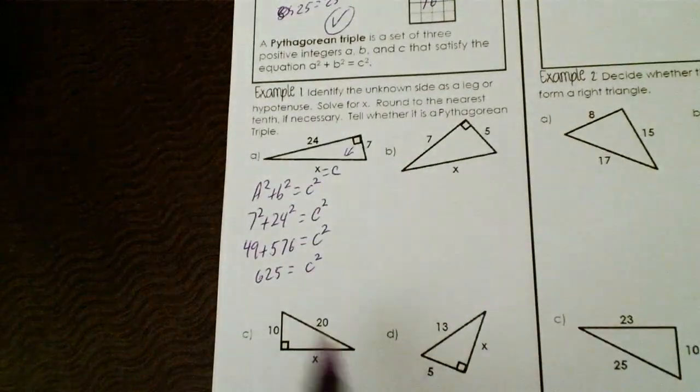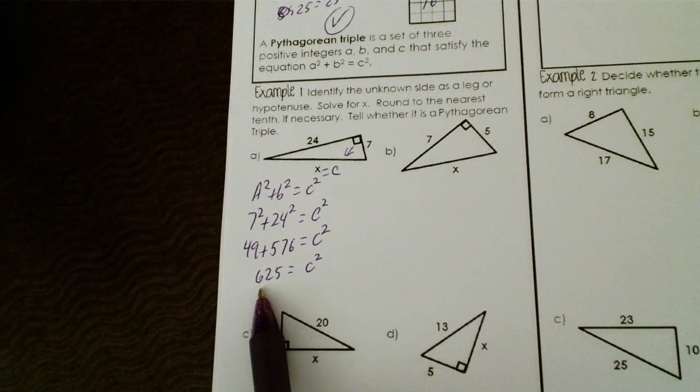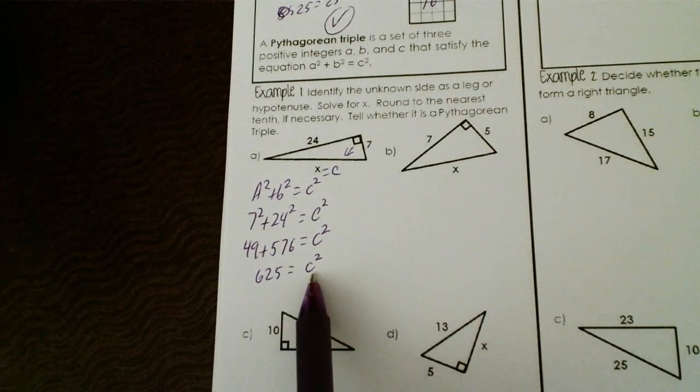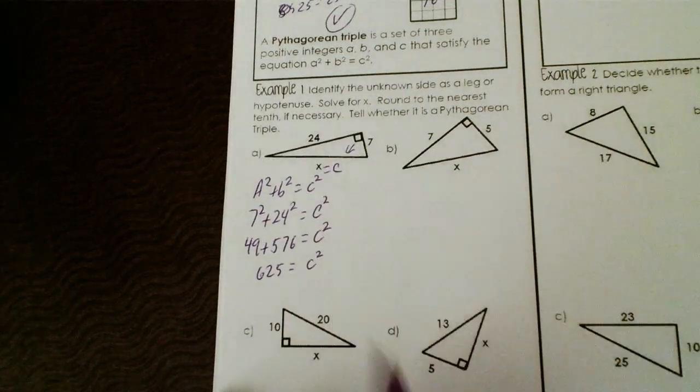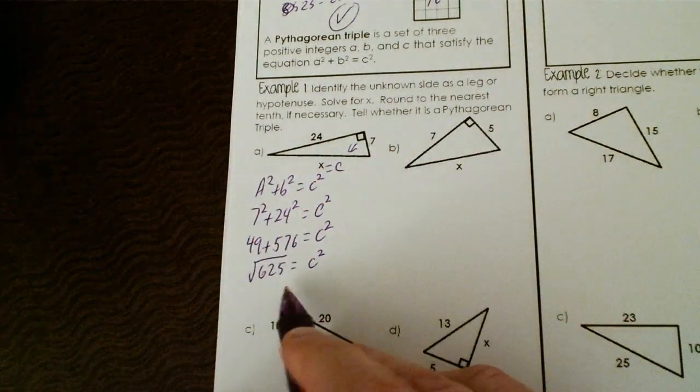Now, here we go. We've got to find C. Now, we can't just say C is 625 and just put that where the X is. This says C squared. So remember back with our square roots, to get it to C, we have to take the square root of the 625.